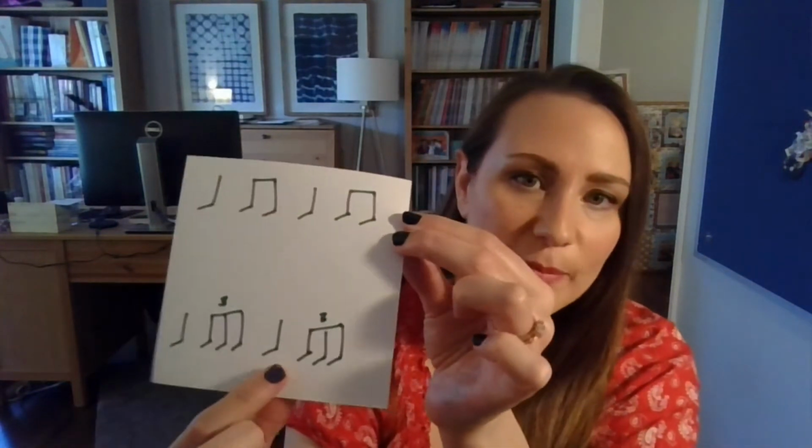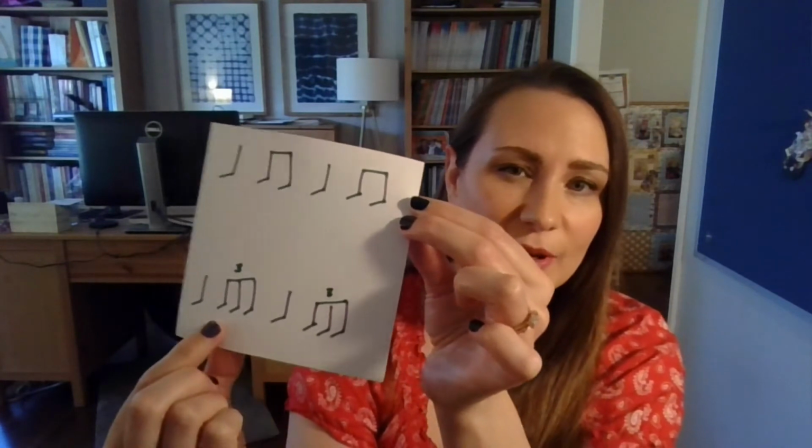So a triplet looks like eighth notes. They're beamed together just like eighth notes, but you have a little 3 up above. There we go, which indicates that it's a triplet. And when you have that, you are dividing your beat evenly into 3 pieces. So it's into thirds instead of halves.